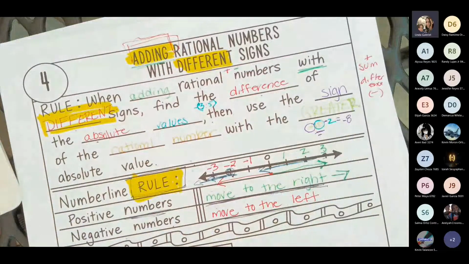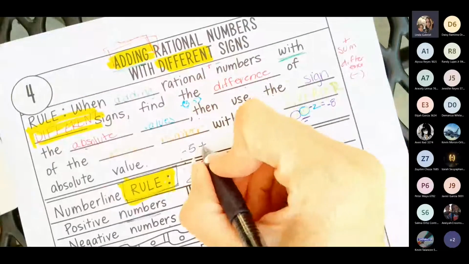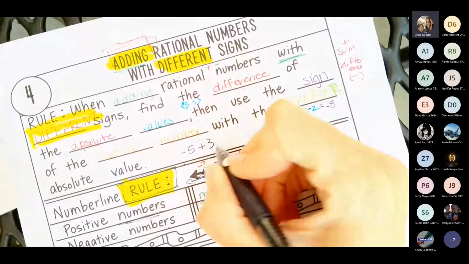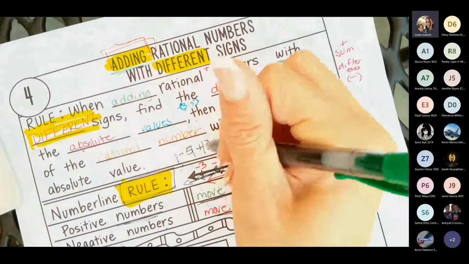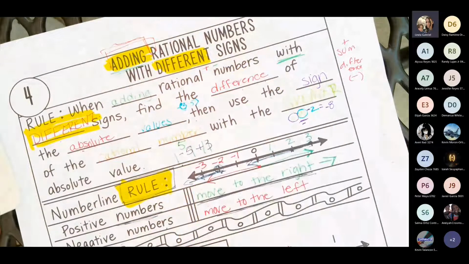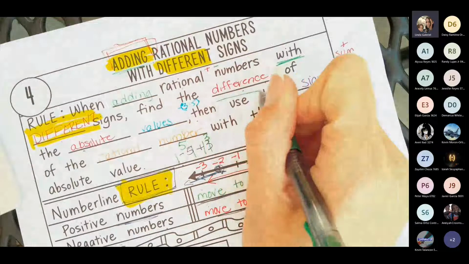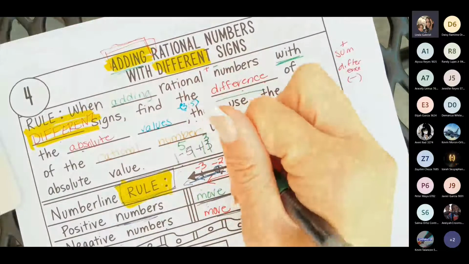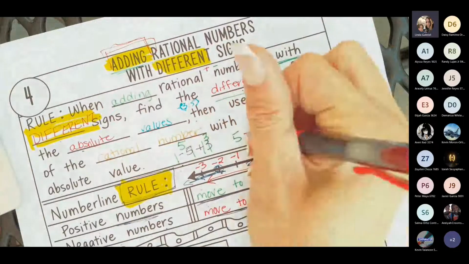So if I had -5 plus 3, I took just the absolute value. Absolute value of -5 is just 5. Absolute value of 3 is 3. And then I had to find the difference, meaning I needed to subtract. So I had 5 minus 3.